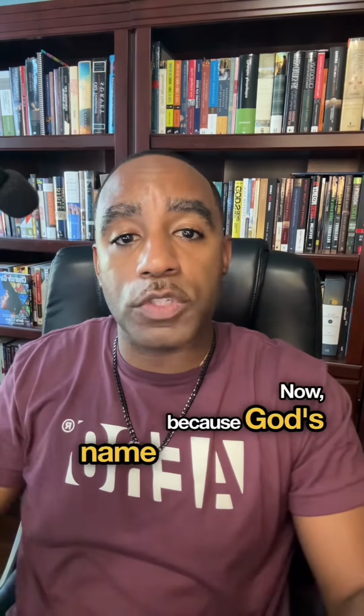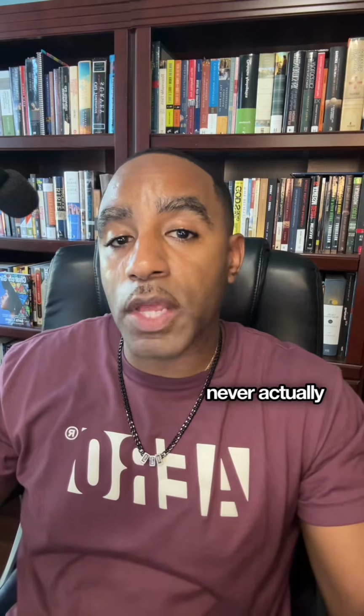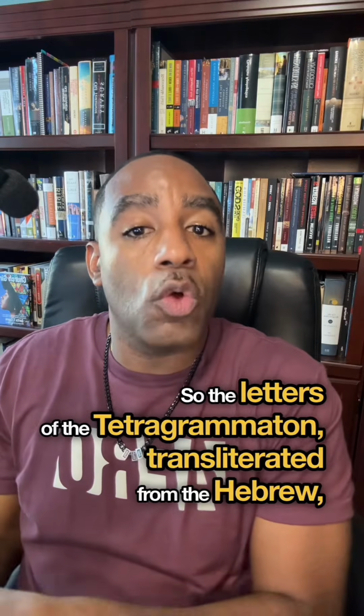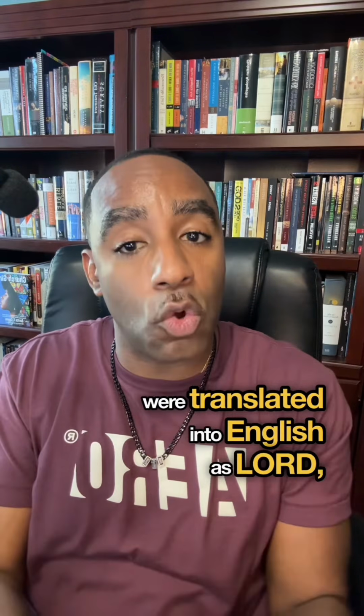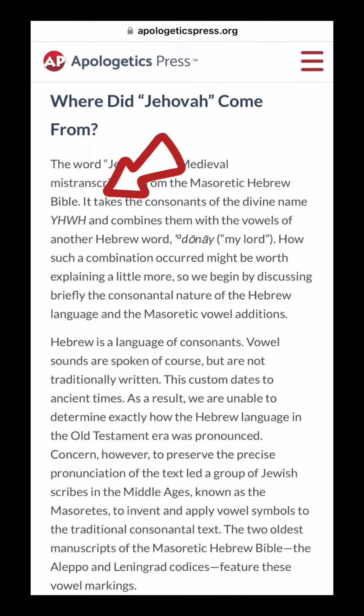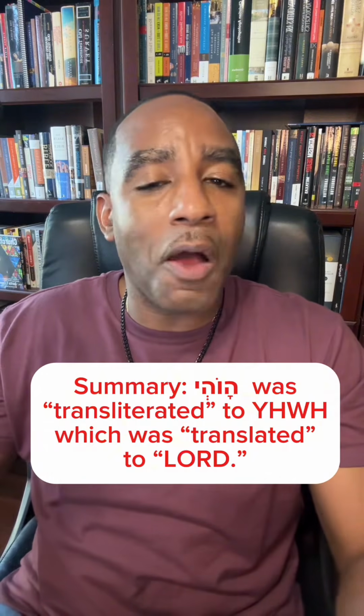Now, because God's name was so sacred, the Hebrew people never actually audibly spoke it. So the letters of the tetragrammaton, transliterated from the Hebrew, were translated into English as Lord, spelled with all capital letters. This was done to distinguish it from the Hebrew Adonai, which was also translated as Lord, just not in all caps. Dr. Justin Rogers, who has a PhD in Hebraic, Judaic, and Cognate Studies from Hebrew Union College Jewish Institute of Religion, affirms this and also explained that we receive the name Jehovah by taking the vowels of Adonai and placing them into Yahweh. So no, I wasn't wrong.